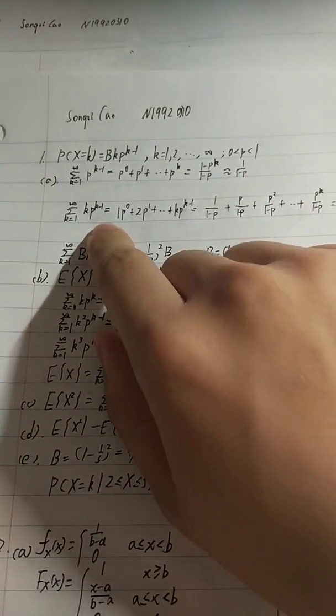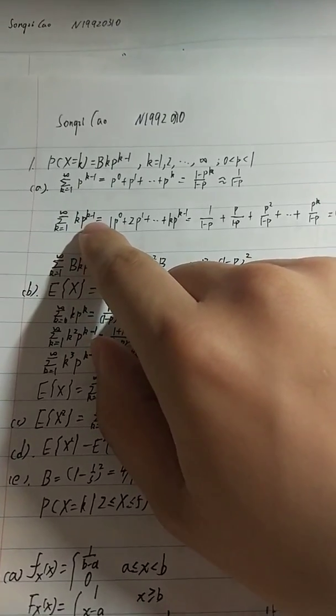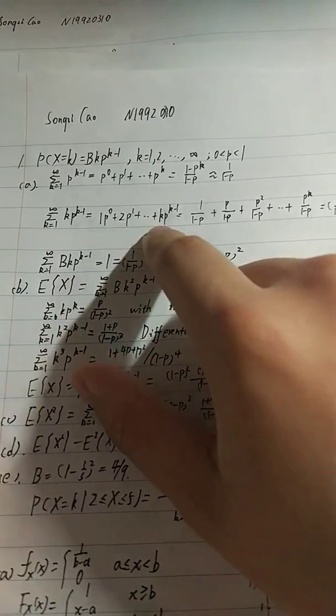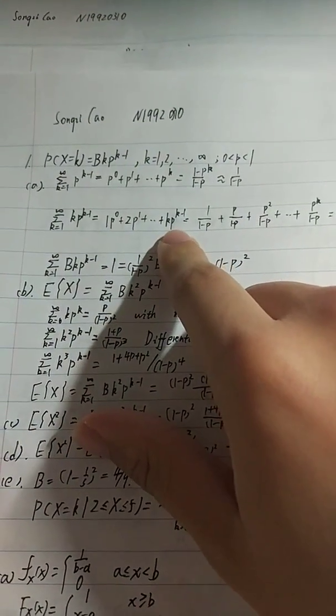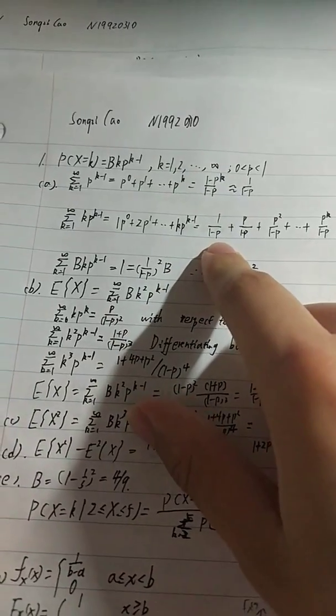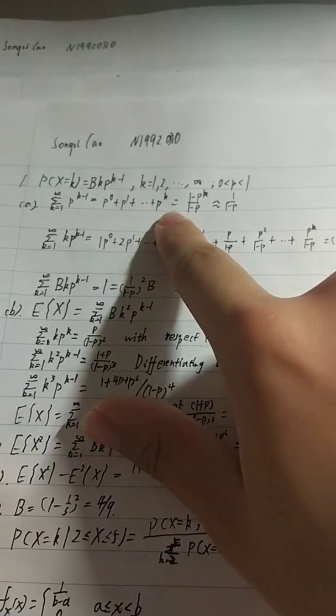And in this question, we can calculate the sum of k multiplied by p^(2k-2), which is equal to this equation. We can consider this as a sum of many sequences.